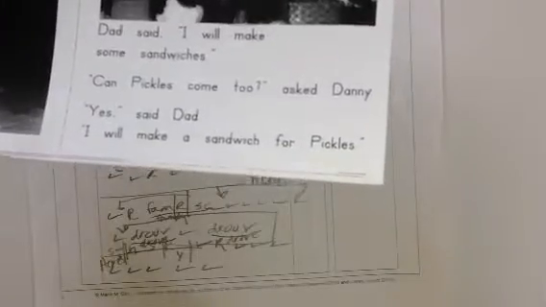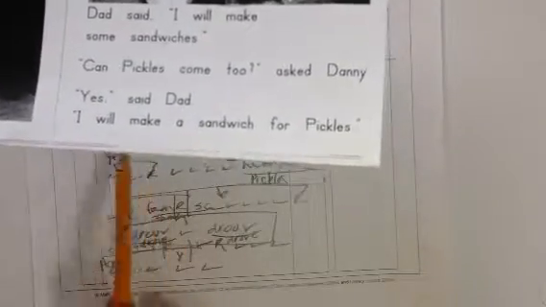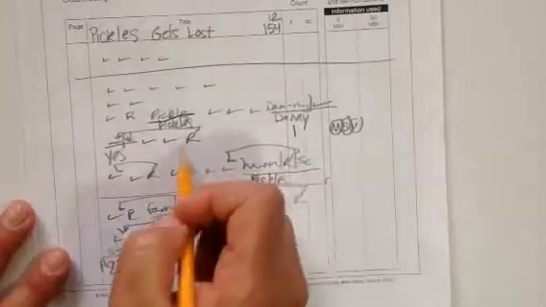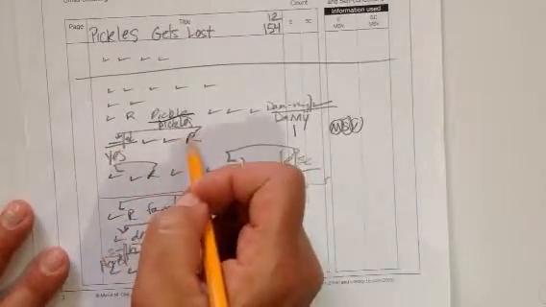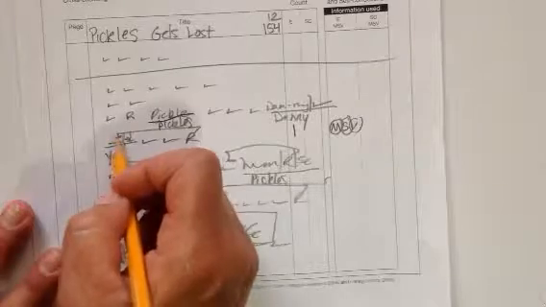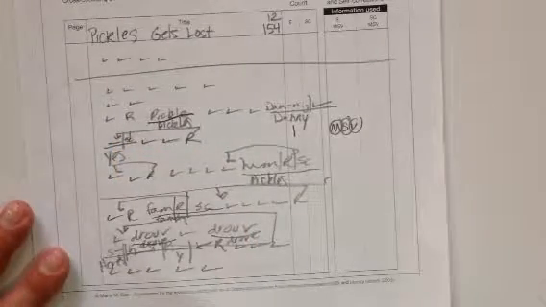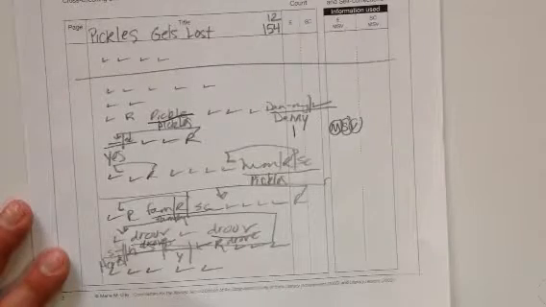She omitted the word yes, so I have the dash for the omit, and she read, said Dad, and then went back and said yes, said Dad. So there's the dash for the omit, said Dad, and then she went back to repeat at the yes mark, and the self-correct comes down there because she self-corrected when she did the reread. She didn't do it immediately.